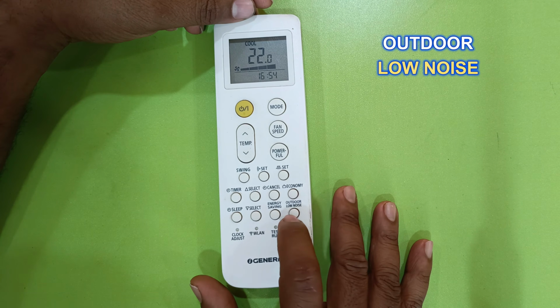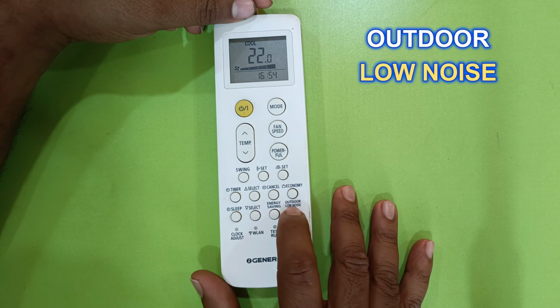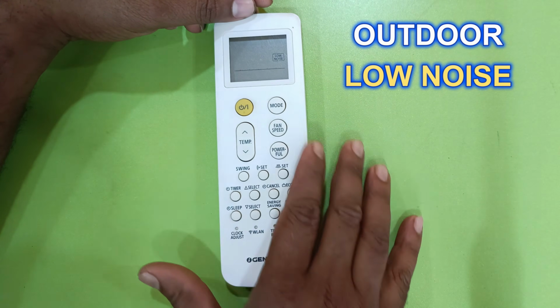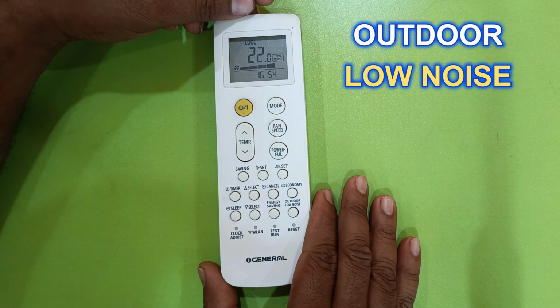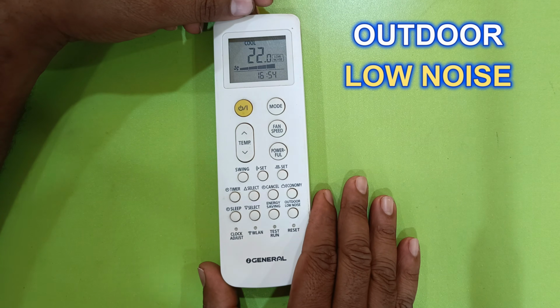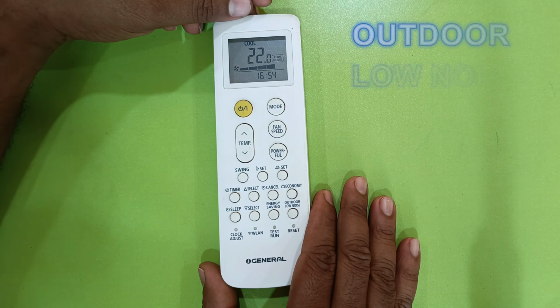The next button is outdoor low noise. Pressing the outdoor low noise button reduces noise from the outdoor unit. During this operation, the compressor rotation speed is reduced and the outdoor unit fan rotates slowly. The setting remains even when the air conditioner is turned off.